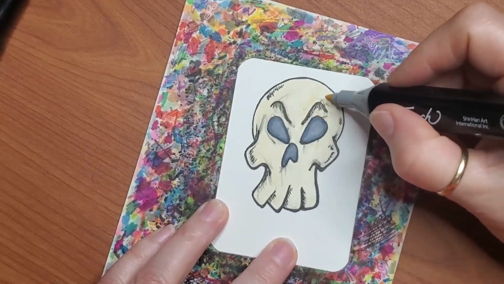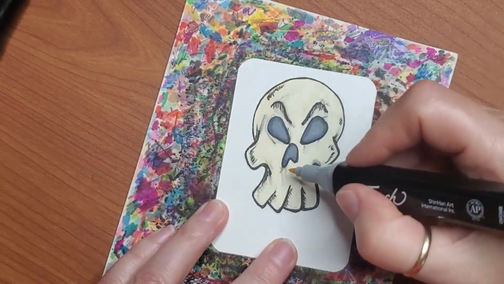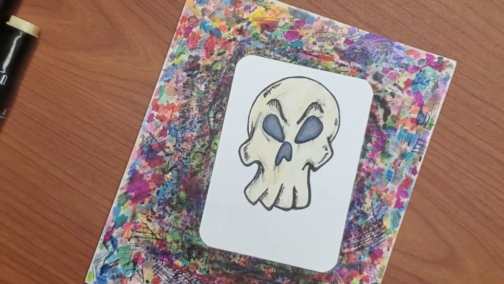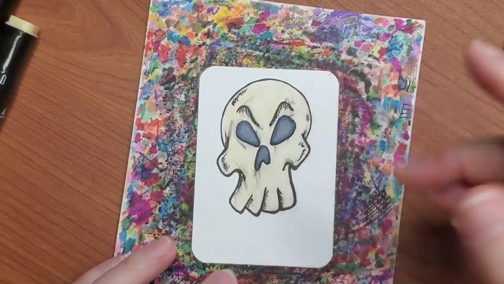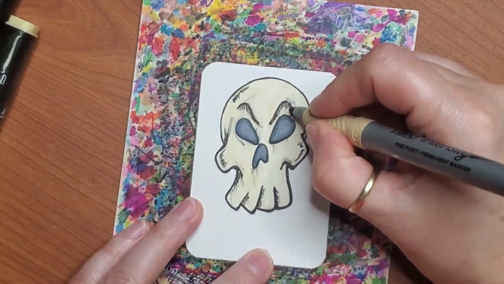It actually doesn't look terrible for this drawing because we do want some different blemishes and have our skull look a little bit beat up. So I actually don't mind it too much on here.